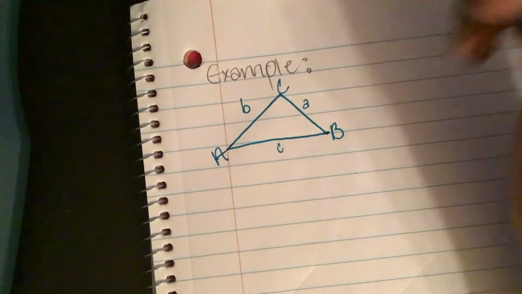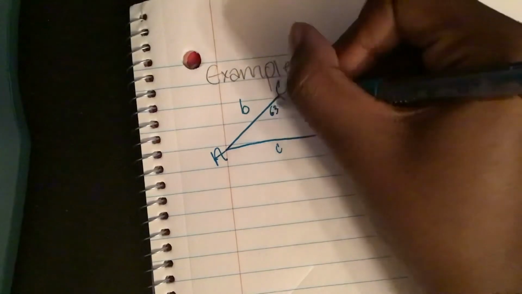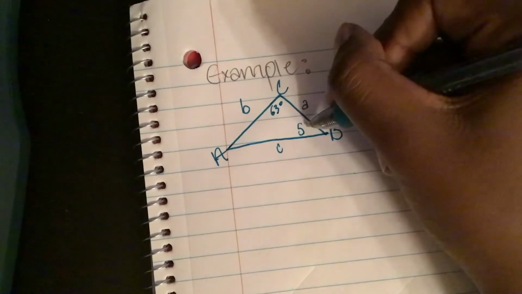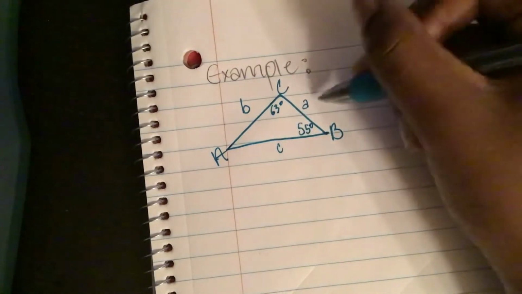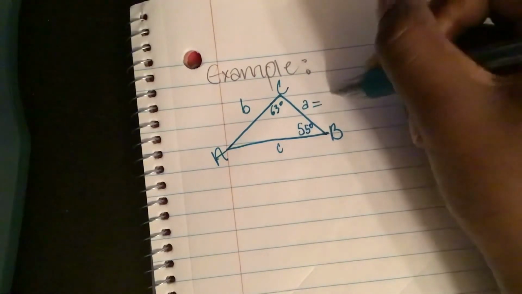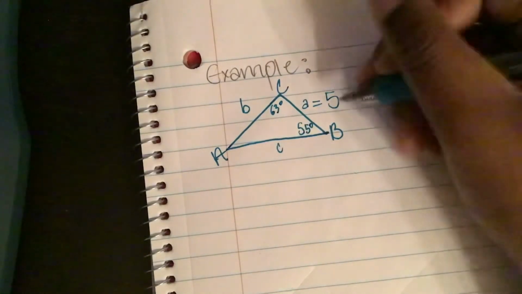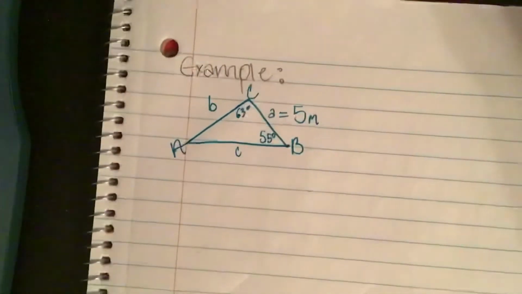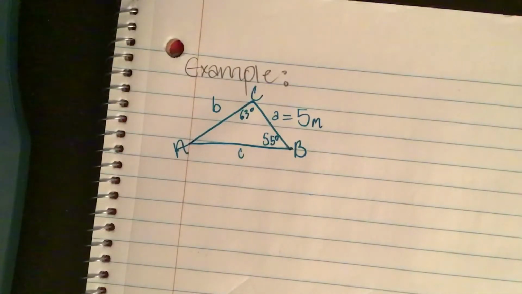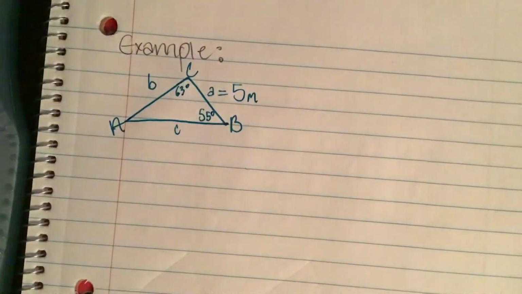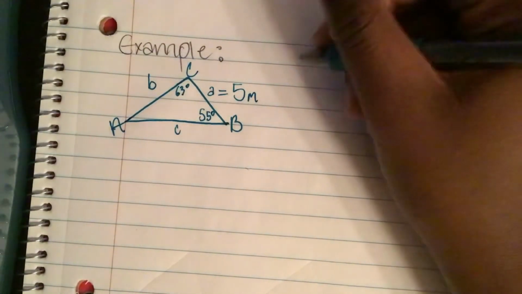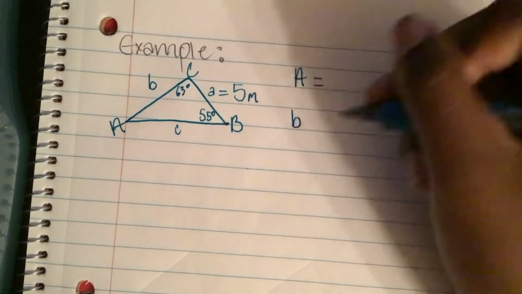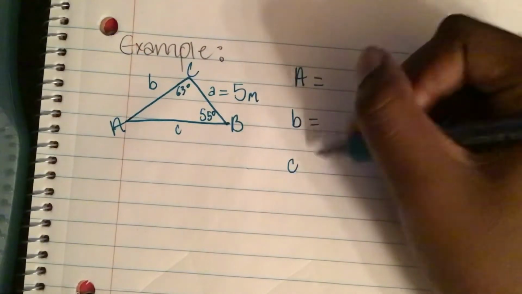Okay, so we're gonna say that angle C is 63 degrees and angle B is 55 degrees. Then we're gonna say that side A equals 5 meters, just for reference. So right now in our problem, we're looking for 3 things. We're looking for angle A, side B, and side C.